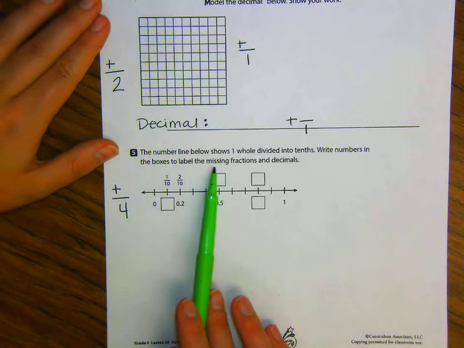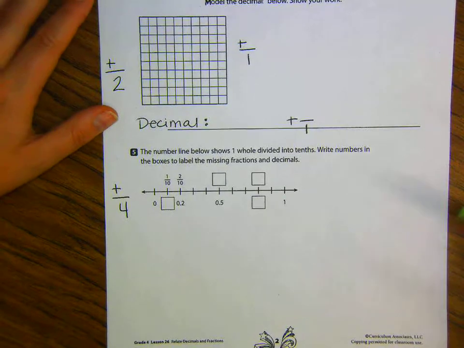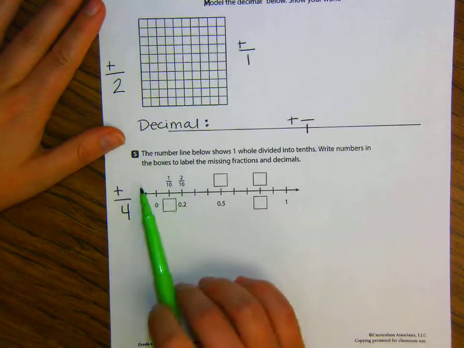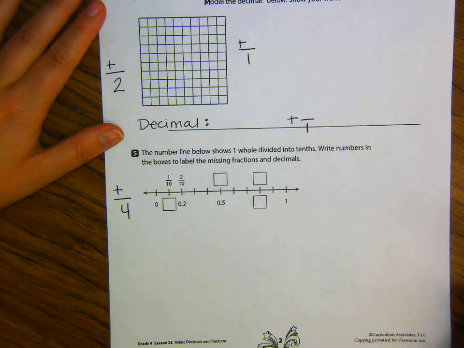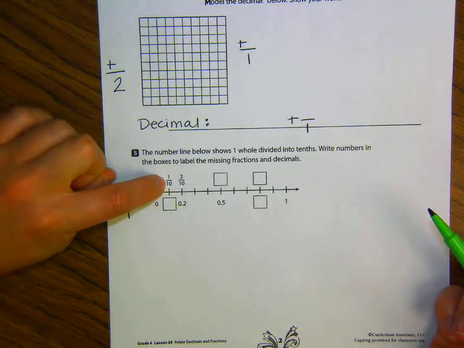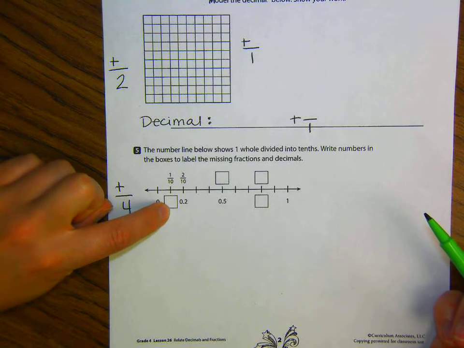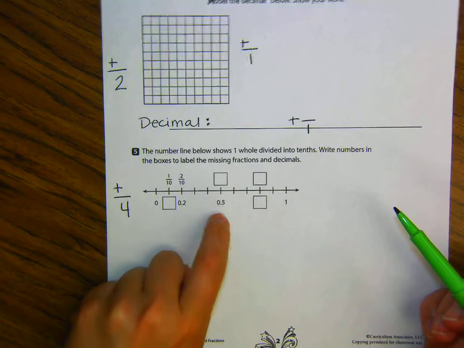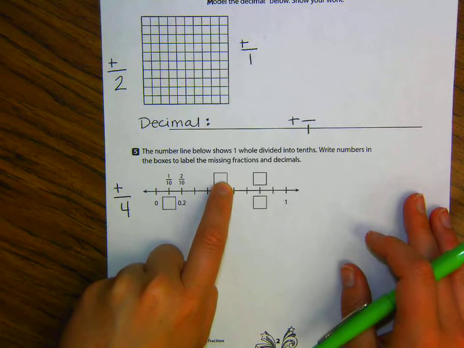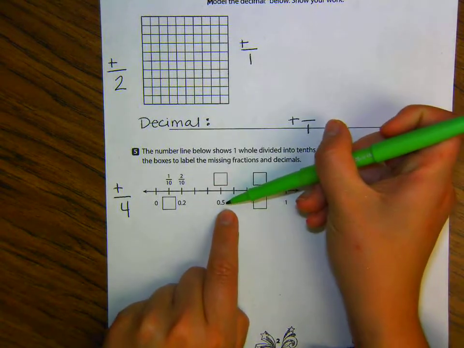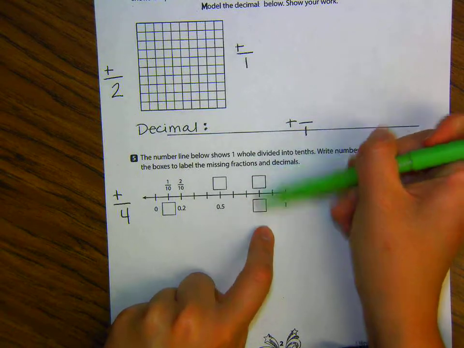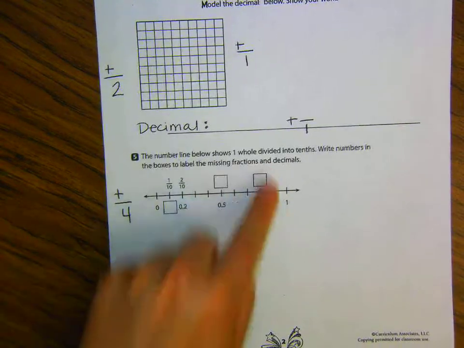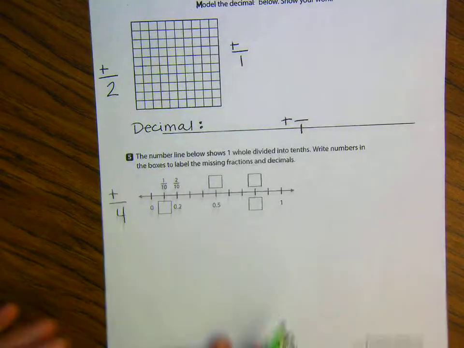The number line below shows 1 whole divided into tenths. So here's our number line from 0 to 1. Write numbers in the boxes to label the missing fractions and decimals. So if this is 1/10 as a fraction, what would this be as a decimal? If this is 5/10 as a fraction, what would this be as a decimal, what would it be as a fraction? And then you can count from here, 5/10 and so on, and figure out what these both would be as a fraction and as a decimal. So 4 points there. You have to get each box correct to get the full 4 points.